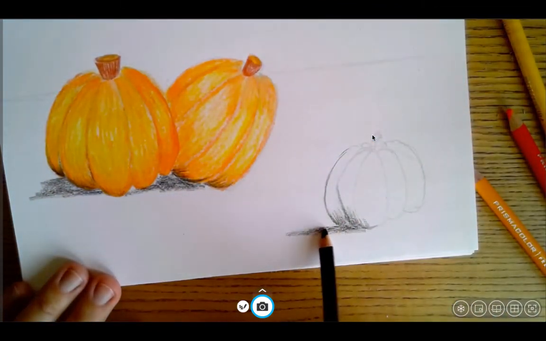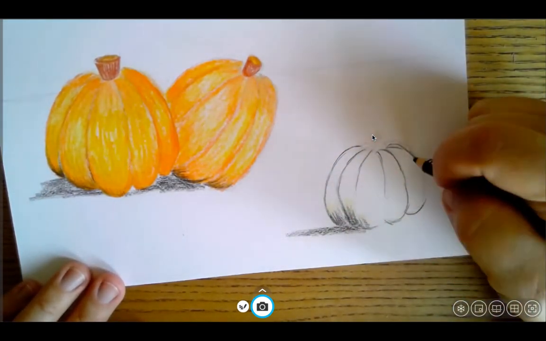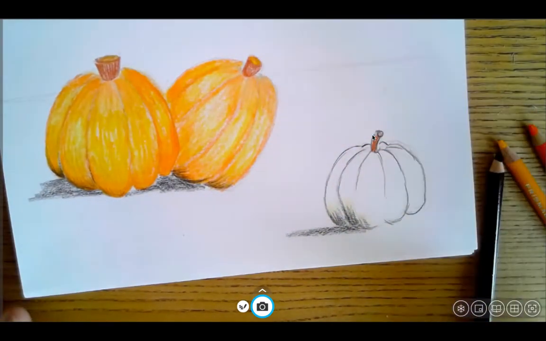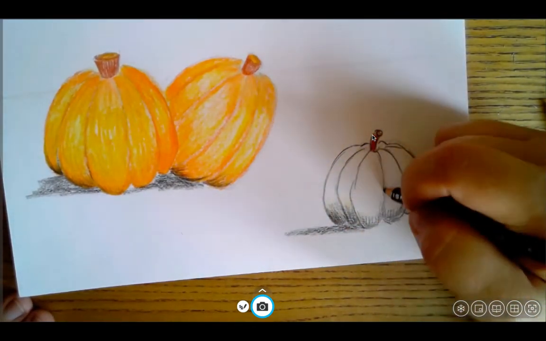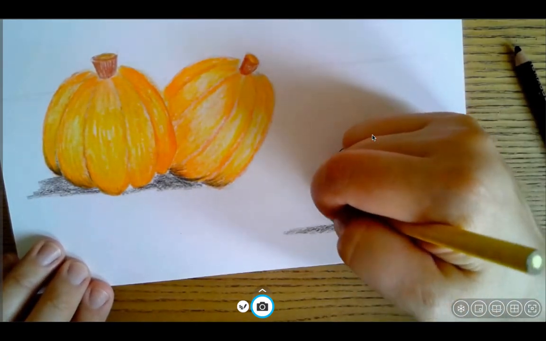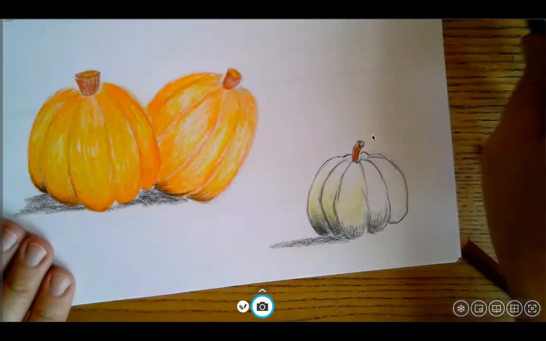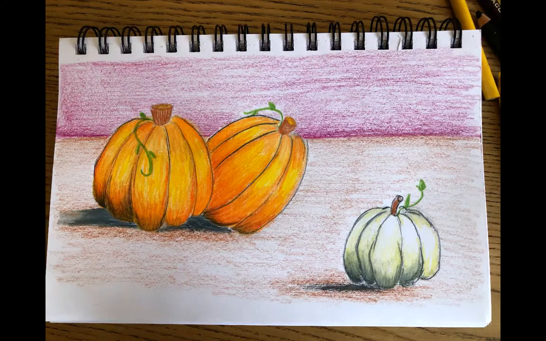I want to give you the gentle reminder that although I'm making this last pumpkin white, you can make your pumpkins any color you want. You could add carvings into them if you would like. I just want to see that you guys are trying to start using shading and that you are showing overlapping. But really, you can be as creative as you like with this project as long as you're doing those two things and showing pumpkins. Don't forget to add some color for your table, for your background, but most importantly, please have fun with this project.